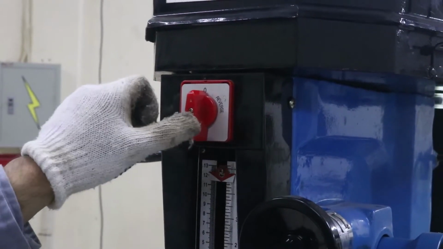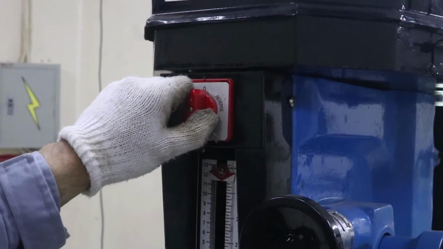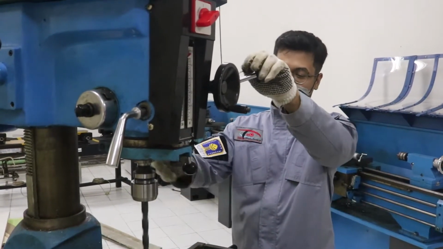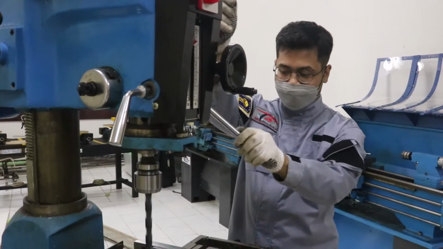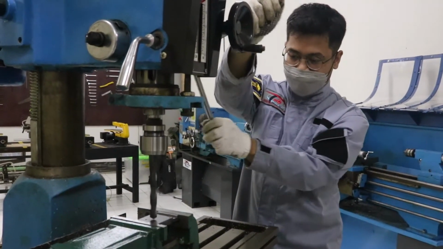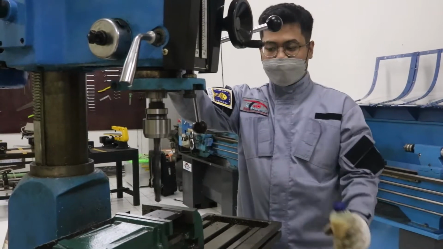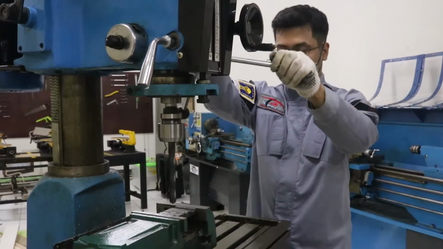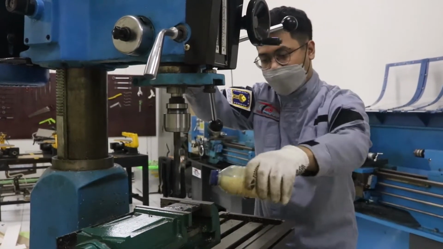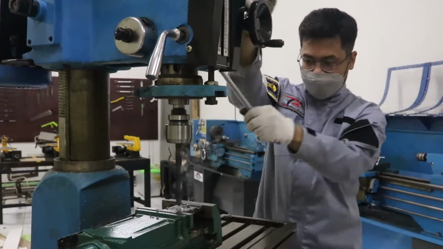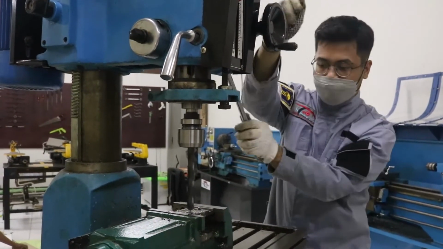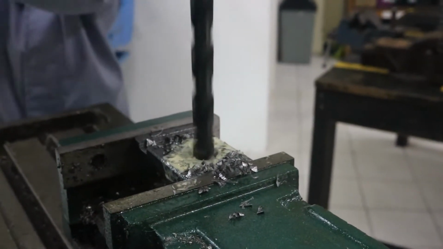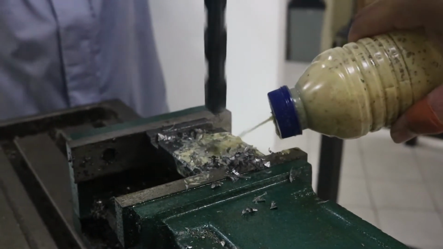Then turn on the milling machine by turning the operation control to reverse. Perform the drilling process by lowering the feed handle until the drilling process occurs. During the drilling process, apply coolant periodically to reduce the temperature rise and keep the milling blade from wear. During the drilling process, raise and lower the feed handle to optimize the process.